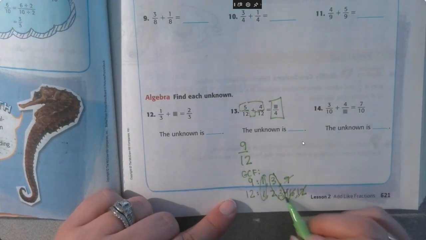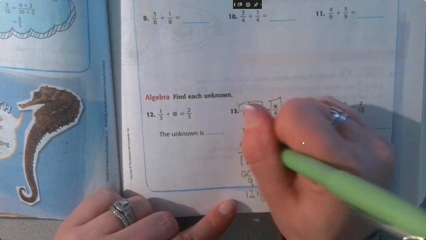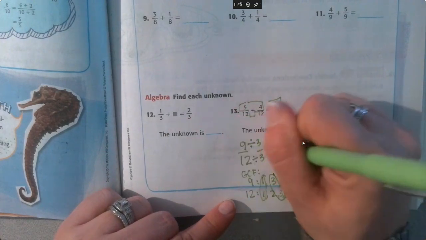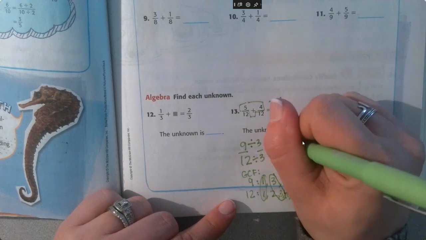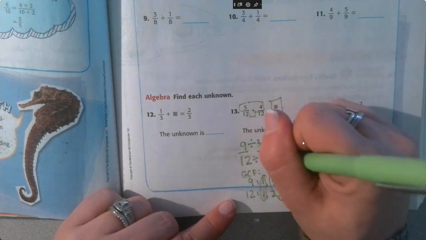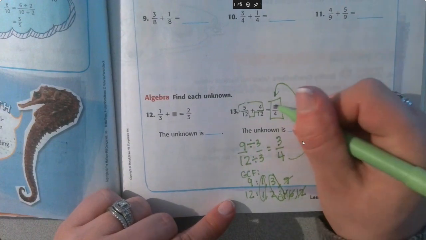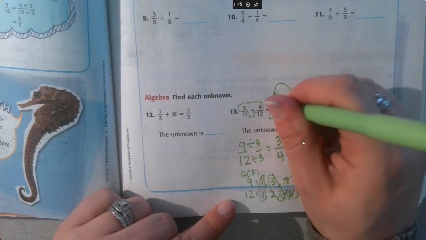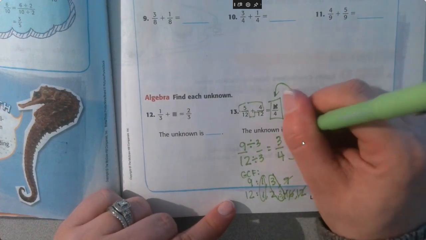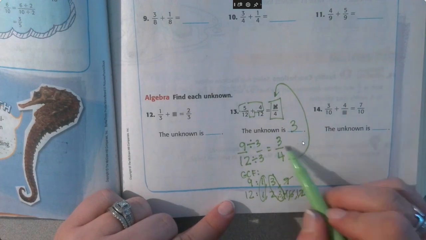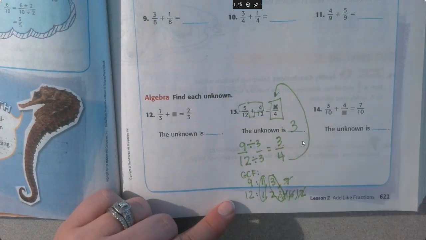They have a 3 in common. That means I will divide the top and bottom by 3. 9 divided by 3 is 3. 12 divided by 3 is 4. And that is where they were getting this fraction. So the unknown, let's call it x, is 3, because that was the numerator for this fraction.